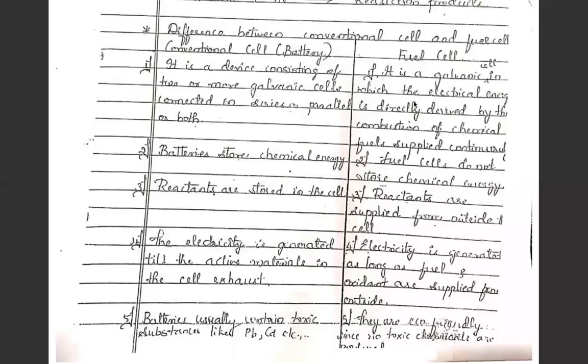What is a fuel cell then? It is also a galvanic cell, in which the electrical energy is directly derived by the combustion of chemical fuels which are supplied continuously from outside. Here also we are getting the electrical energy directly through the combustion reaction of the fuels, and these fuels are supplied continuously from outside. Okay, so that is a fuel cell.